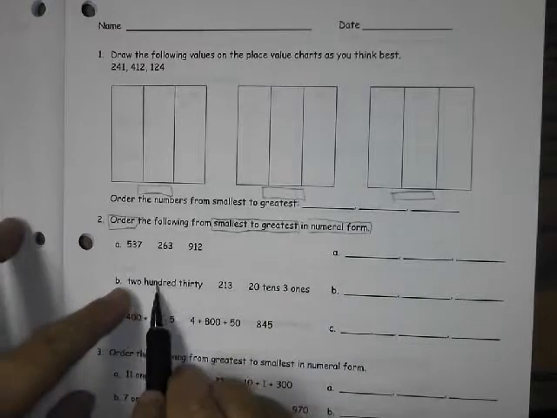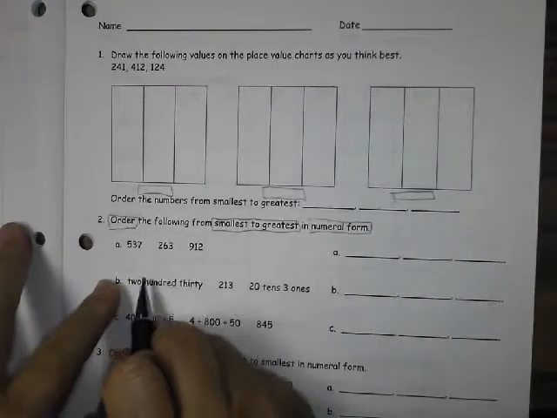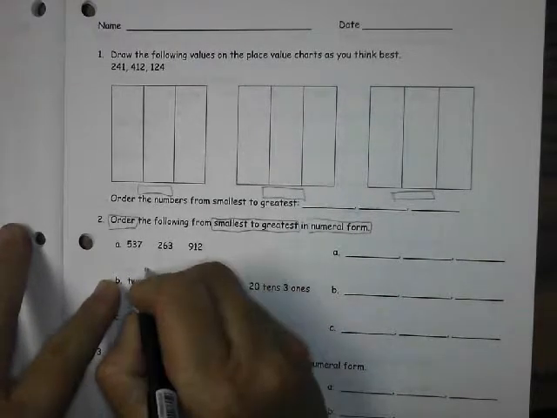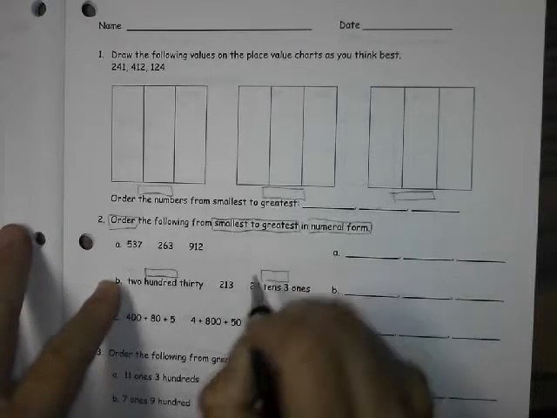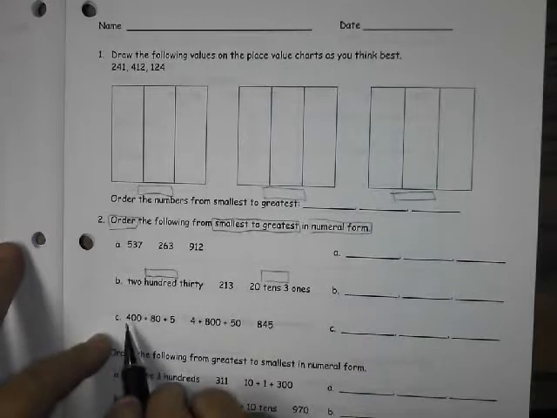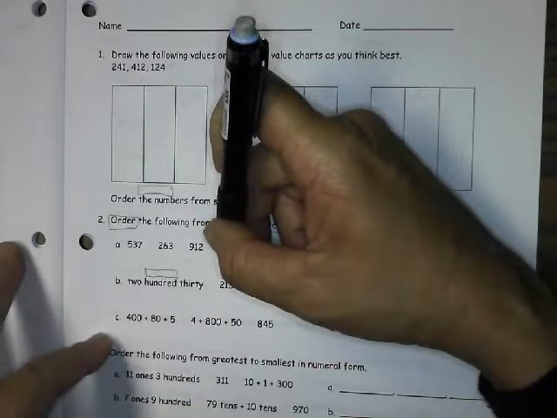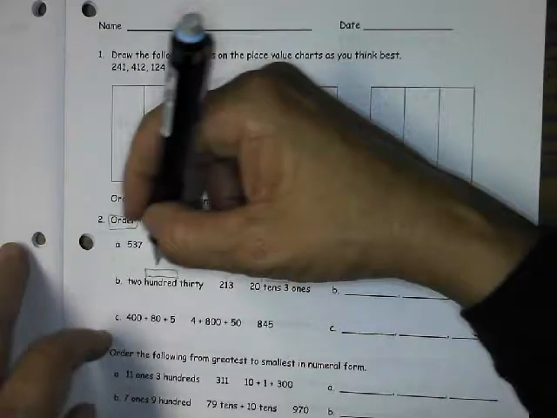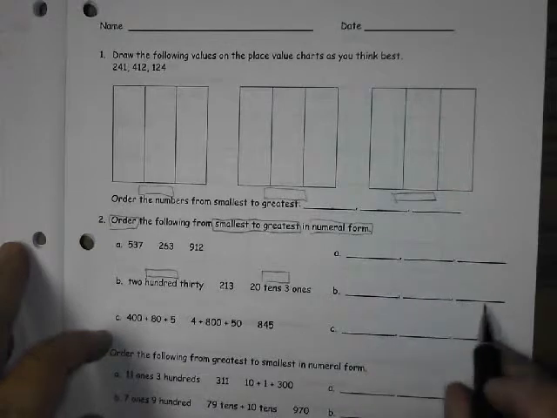Number form is this form. These are not in number form. This is not in number form. So the kids know they have to go back and make sure that this is in number form. They know that this is word form, this is place value form, this is expanded form. Now they know this one is in number form, so they don't have to do anything to it. Once they figure out what these forms are, then they can go back and order it.